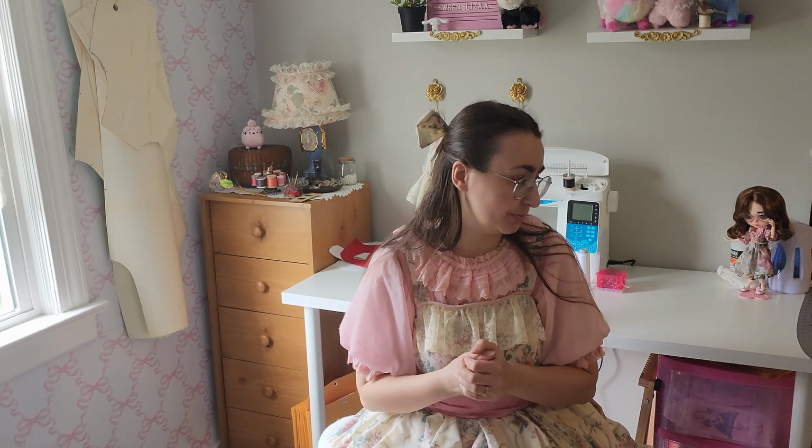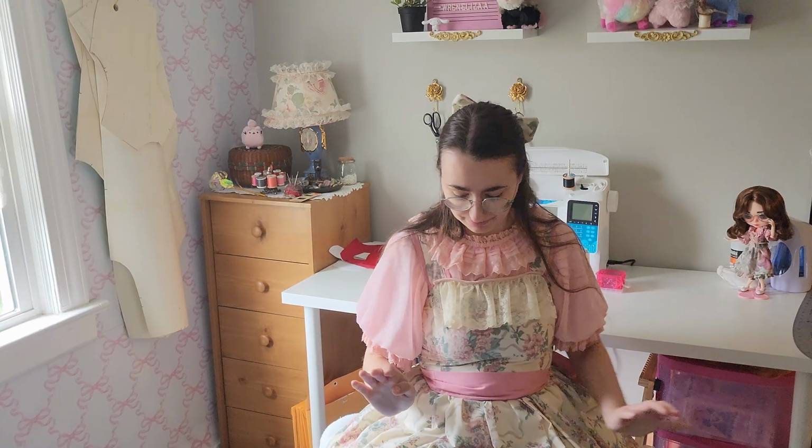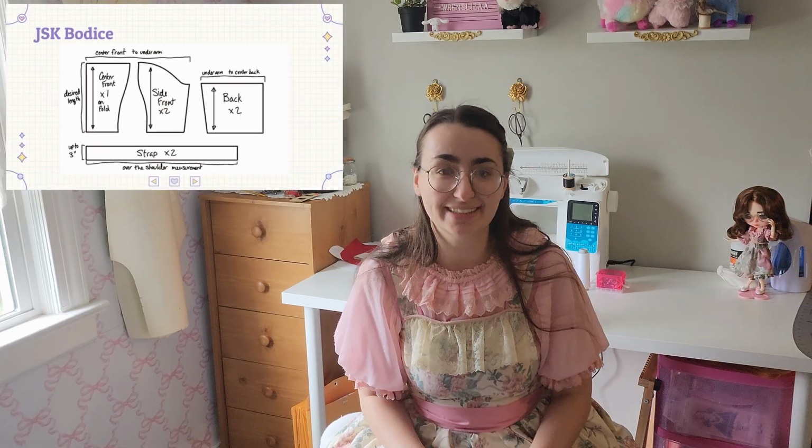I would recommend attaching a large safety pin to the elastic. This will give you something a little bit easier to hold on to as you thread it through. And you'll do the same thing at the waist. You'll turn it down, thread the elastic all the way through, and sew that down. You've got a pair of bloomers. All right. The JSK bodice.